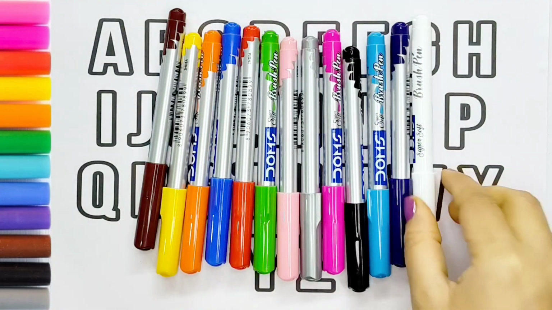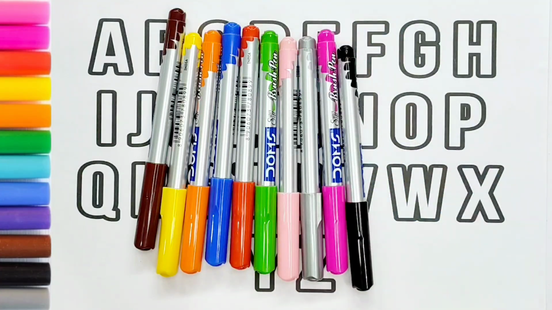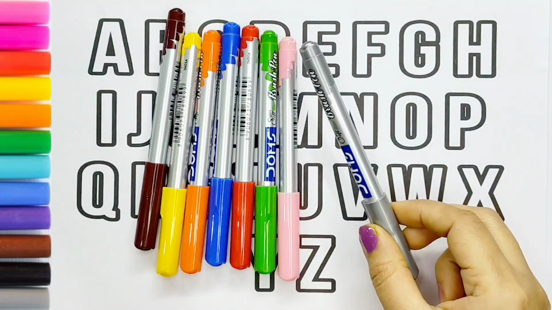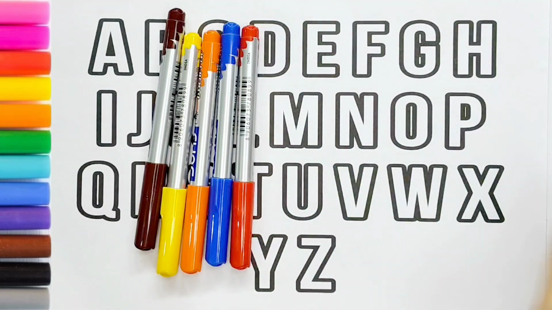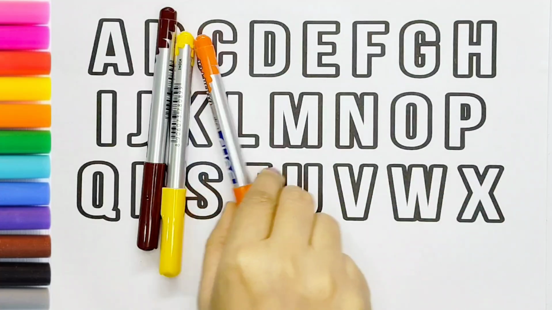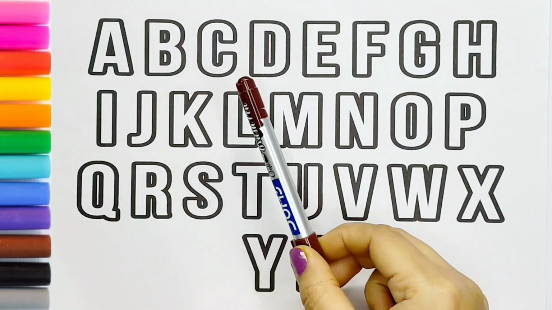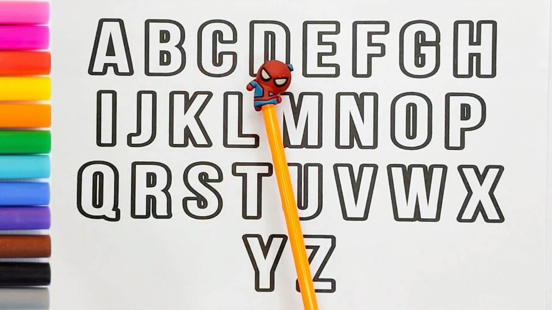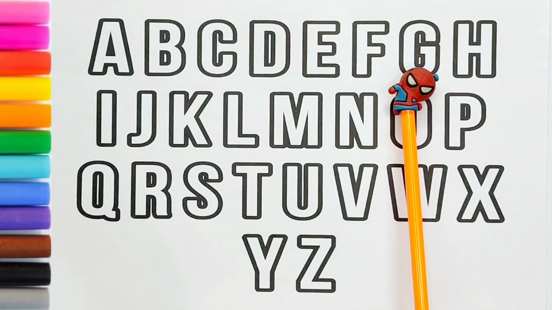Dark green color, white color, purple color, sky blue color, black color, pink color, gray color, light green color, red color, blue color, orange color, yellow color, brown color.